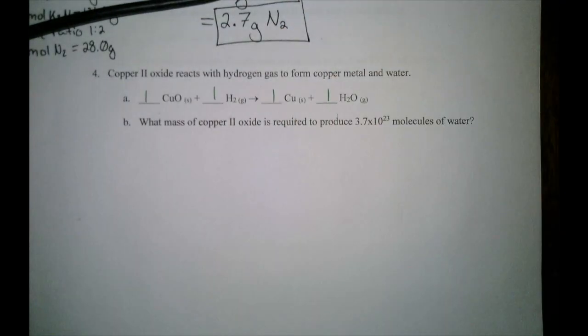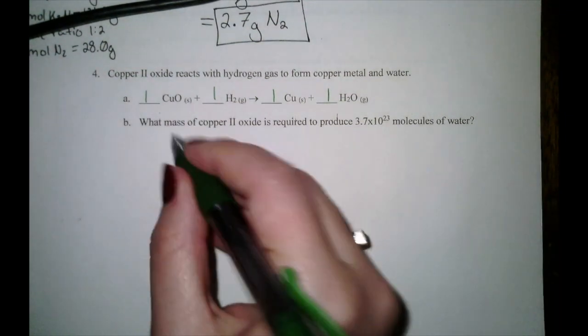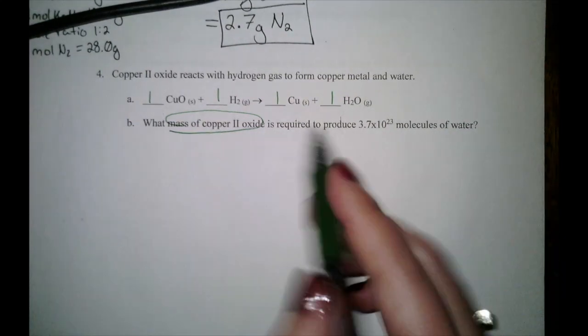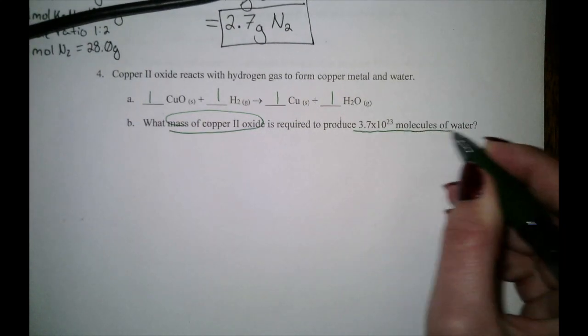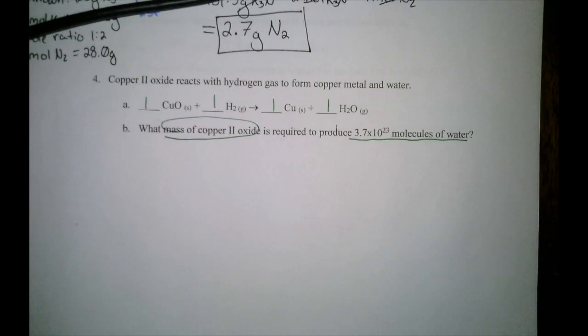I picked equations that would be easy to balance on this worksheet so that we wouldn't have to spend a lot of time on that aspect of it. Because what we really want to focus on here is the Stoich calculations. If we look at our question, it says, what mass of copper 2 oxide is required to produce 3.7 times 10 to the 23rd molecules of water?